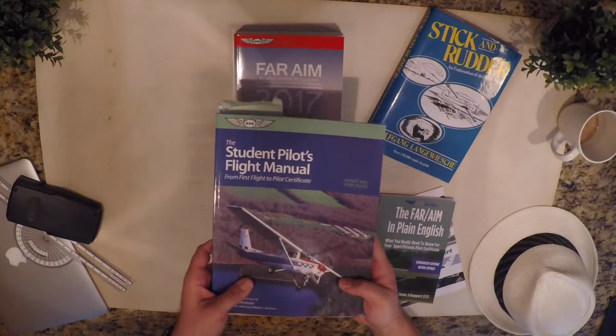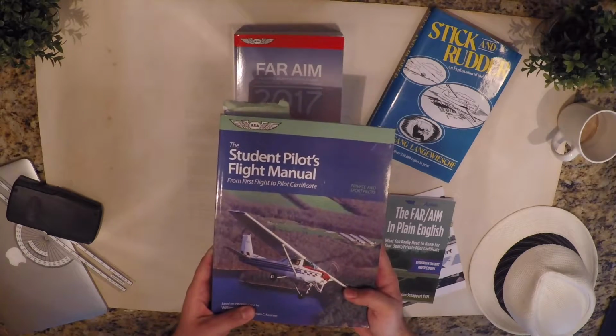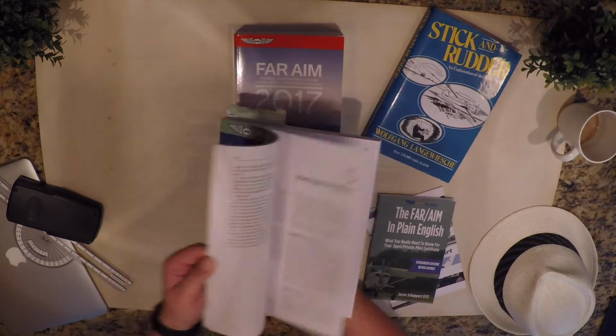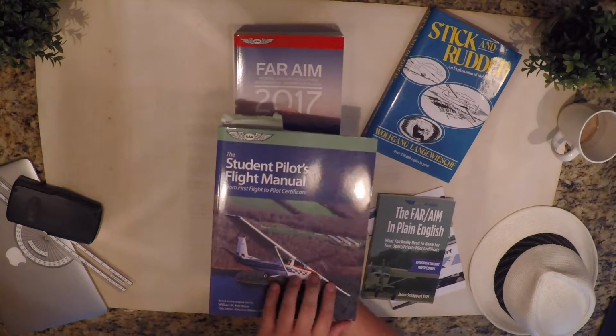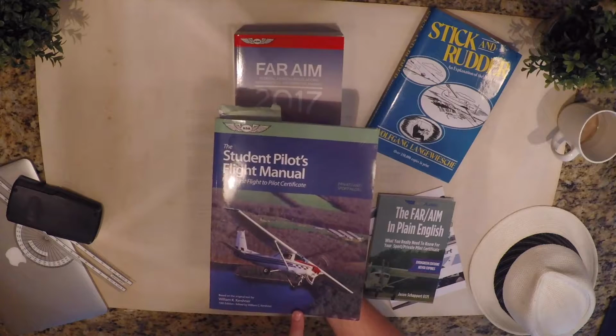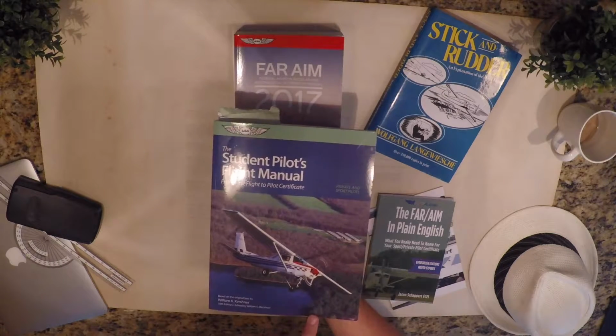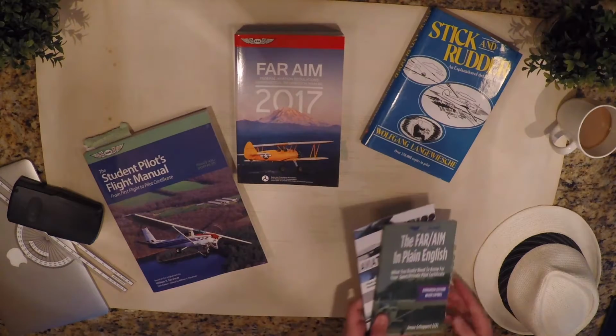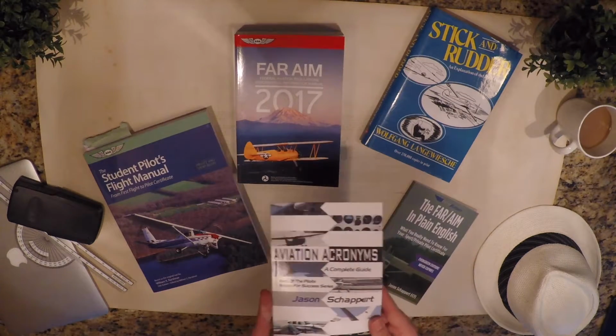Next, we have the Student Pilot's Flight Manual. This is another ASA publication, and this covers ground school topics. I have been reading this in parallel with the video ground school that I have been taking as well, that we'll talk about shortly. Next, we have a couple of books by Jason Schappert, Aviation Acronyms.